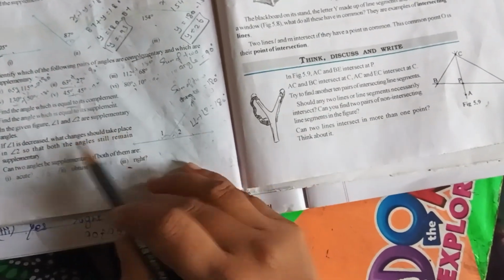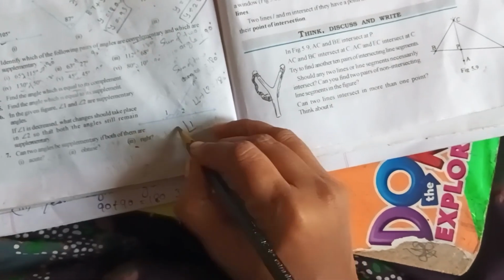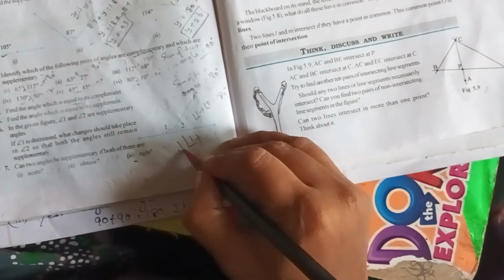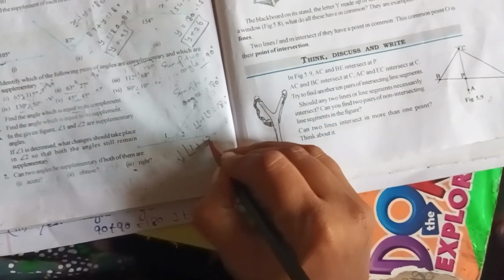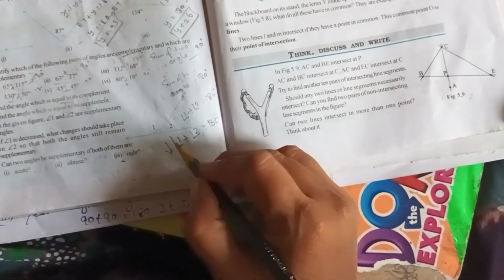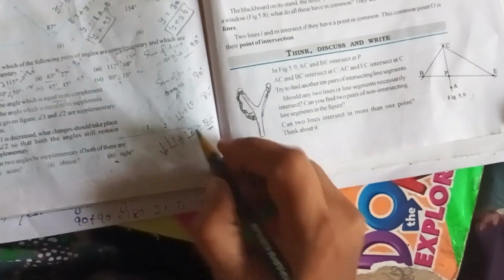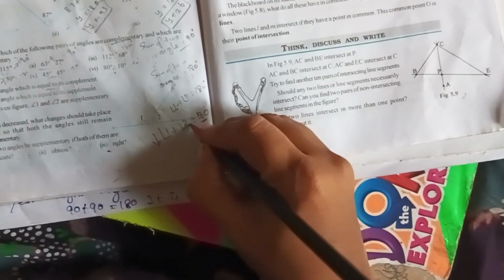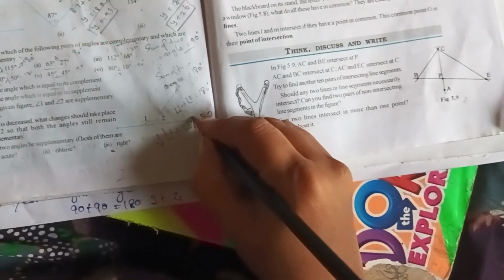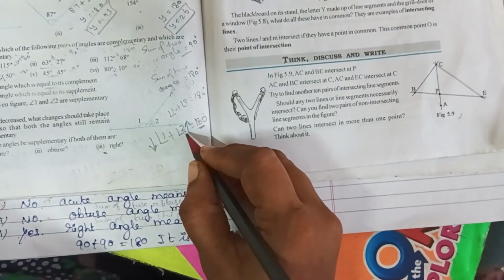We will find it. What is the change? If in case angle 1 is decreasing, what difference will come in angle 2? The total should still be 180 degrees, no change. But what change will come in angle 2? It will increase. Whatever amount angle 1 is decreasing, the same amount will be added to angle 2.